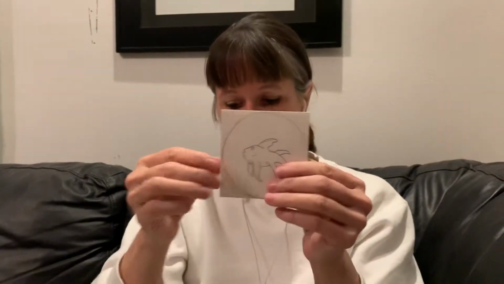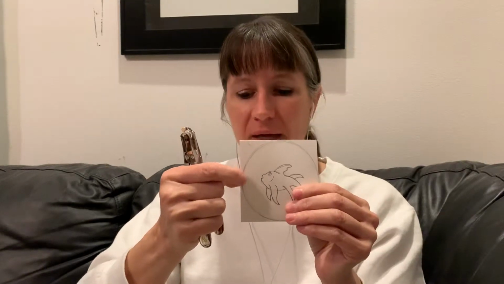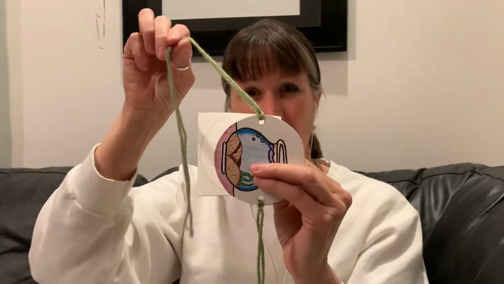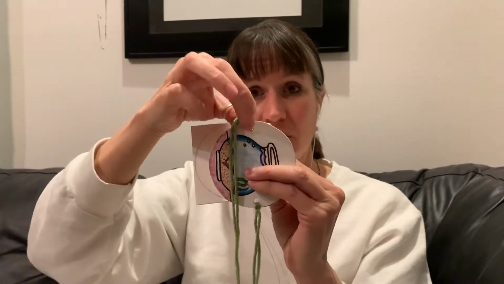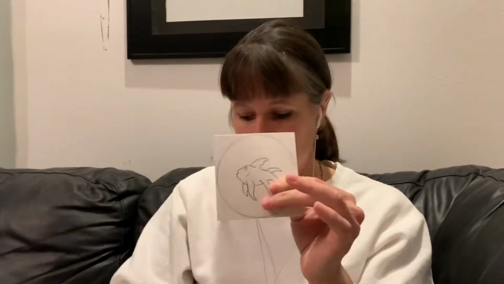Once you have that lined up like it needs to be, we are going to take a hole puncher, and we're going to punch the hole in a little ways. We don't want it too close to the edge because we're going to be attaching this string, and if we go to pulling on it, it could rip through. So we want to go in just a little ways. I'm going to go in about this far on both sides.